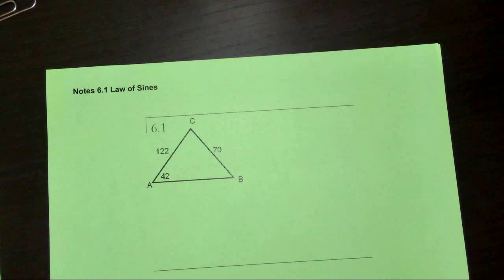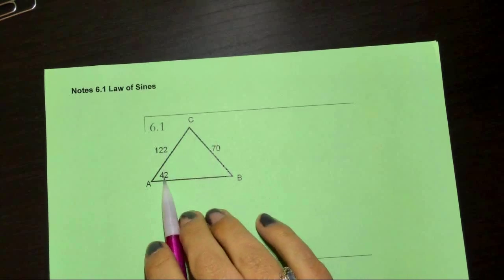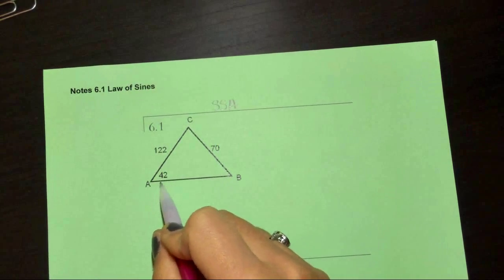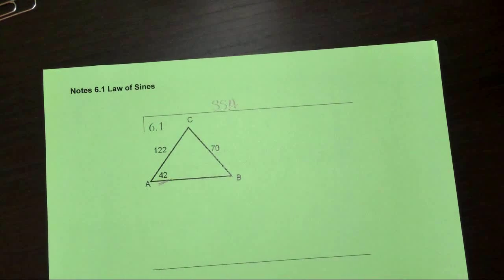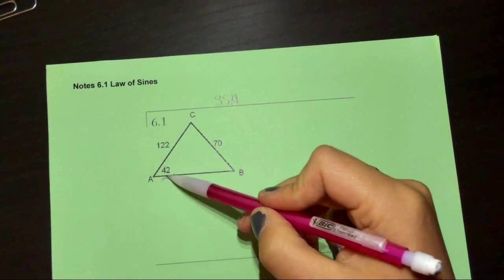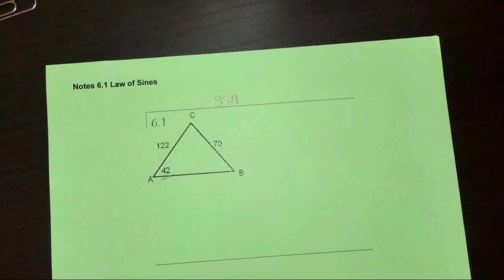Okay. Here's another case for side-side-angle. The angle that we have is acute. So when you have that acute angle, I'm sorry, there are 4 cases for an acute angle inside of your side-side-angle.